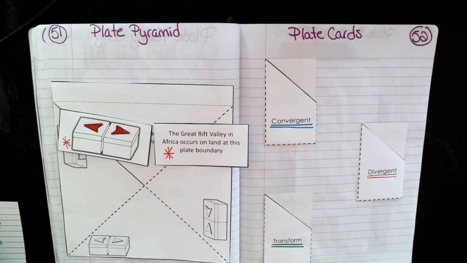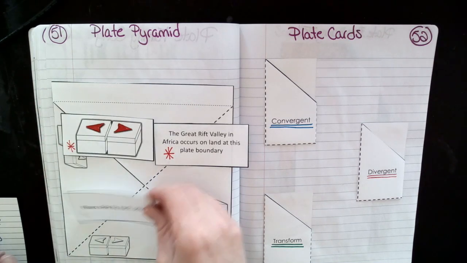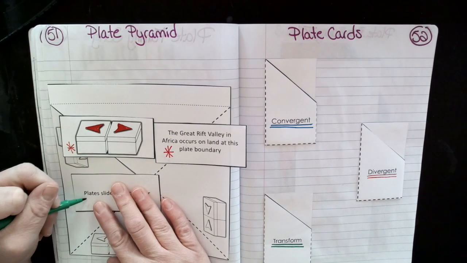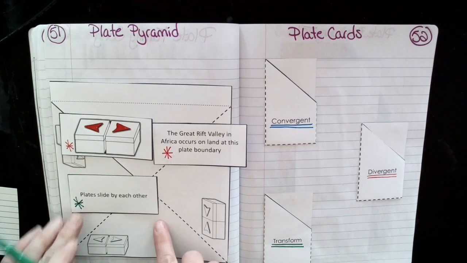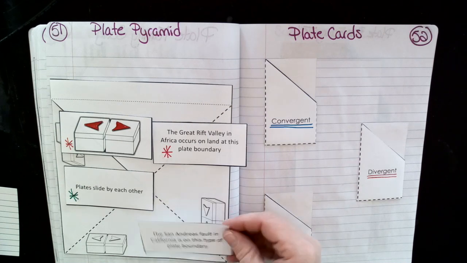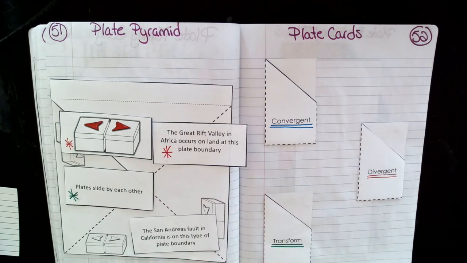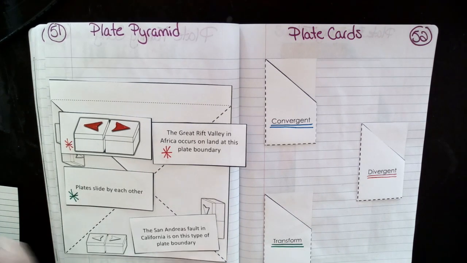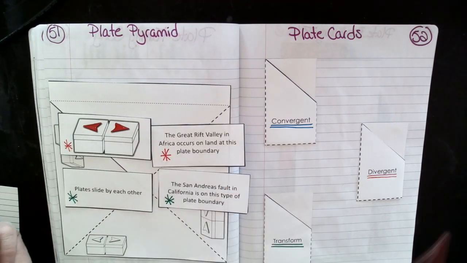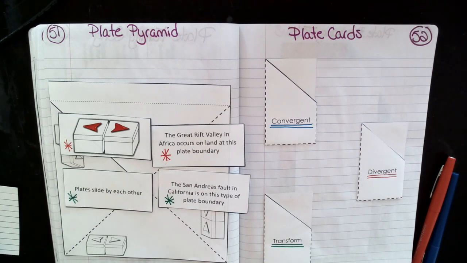All right, the next one. Plates slide by each other. If you remember, that is transform. Transforms in green. Put a little green star on there. Okay, doing great. Next one. The San Andreas Fault in California is on this type of plate boundary. Again, transform. We looked at that big picture in our slideshow of the actual San Andreas Fault. You could see how it was a big giant crack running up California.